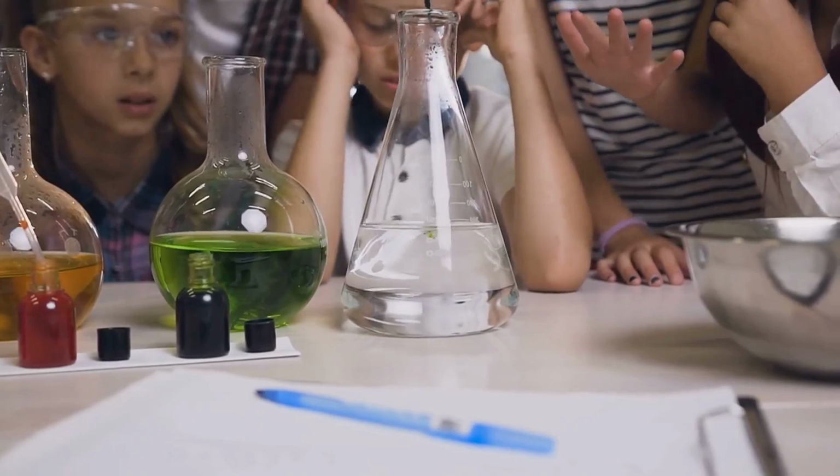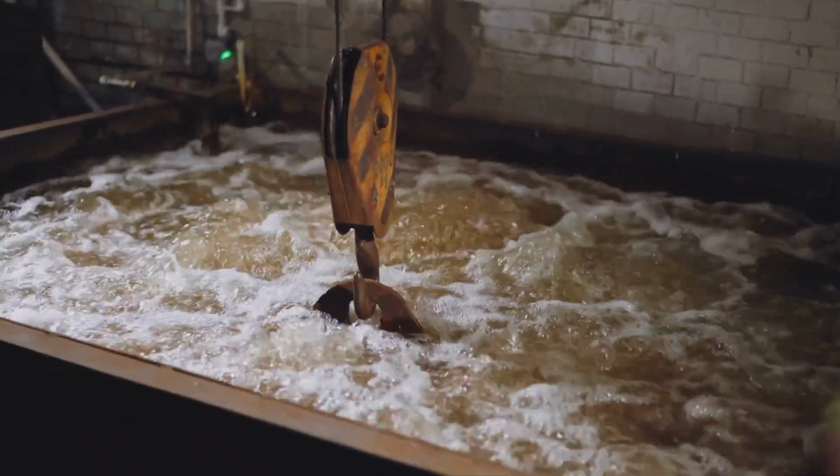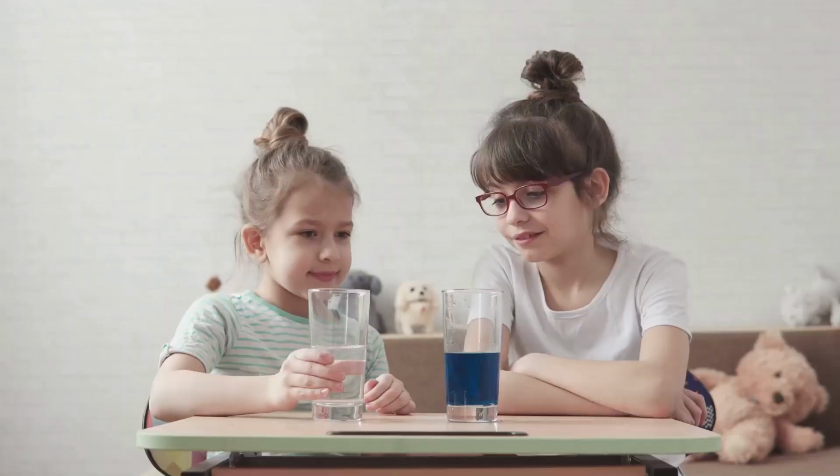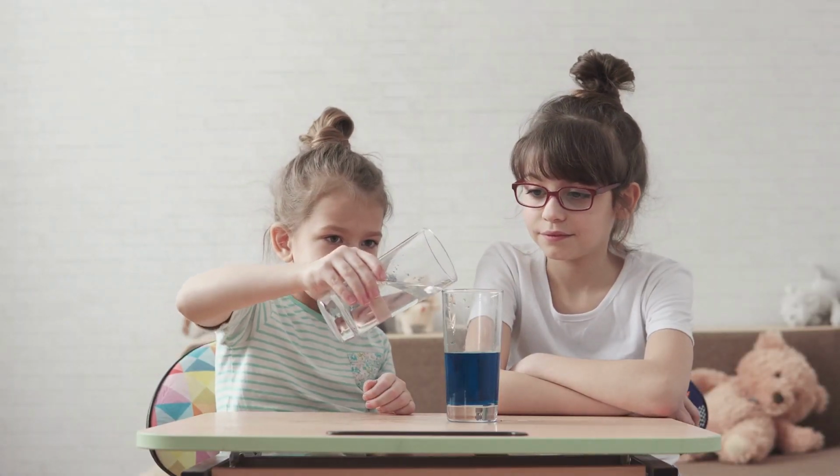So here's the big idea. Some materials like wood are usually less dense and float. Others like plastic or metal are often more dense and sink.